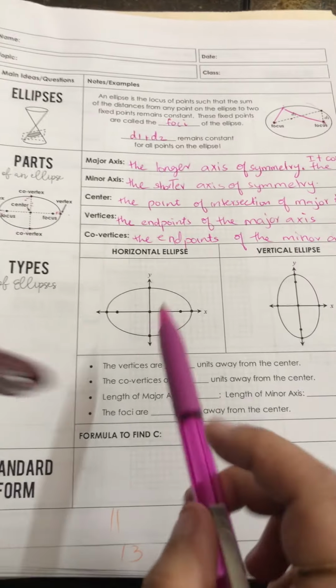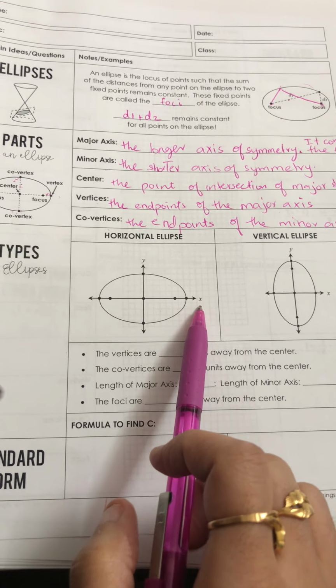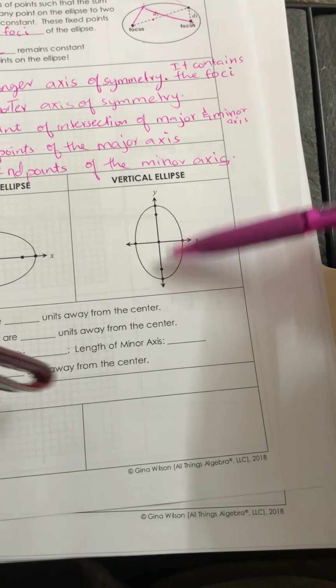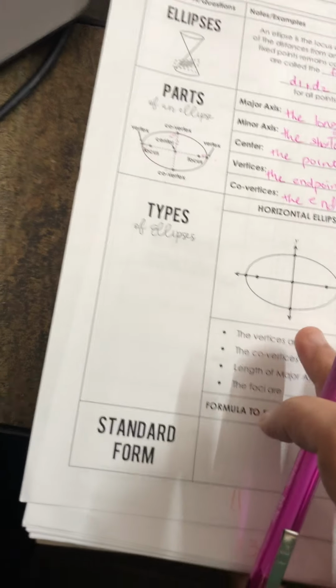There are two types of ellipses. The horizontal one, when the major axis is a horizontal line, and the vertical ellipse, when the major axis is a vertical line. So let's name them.